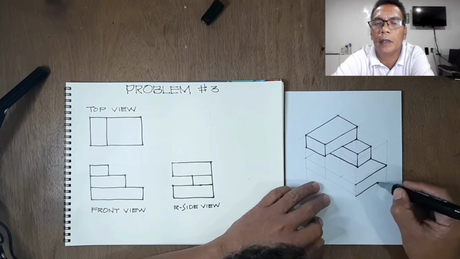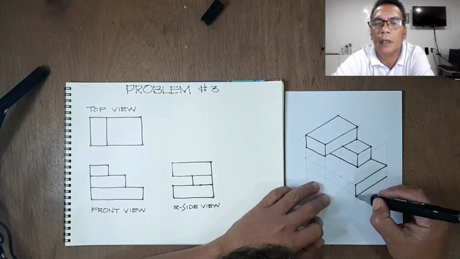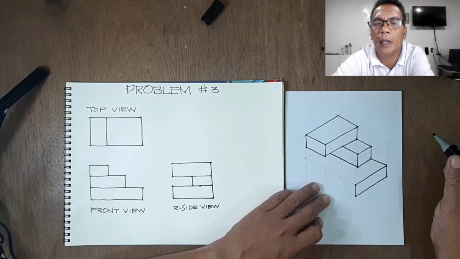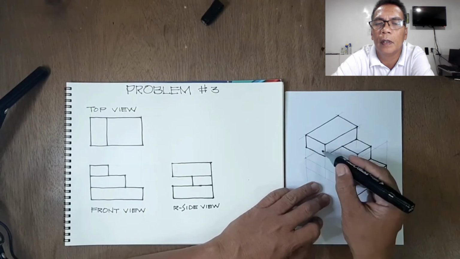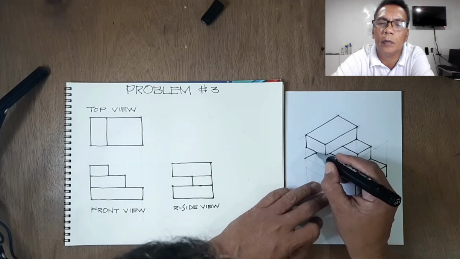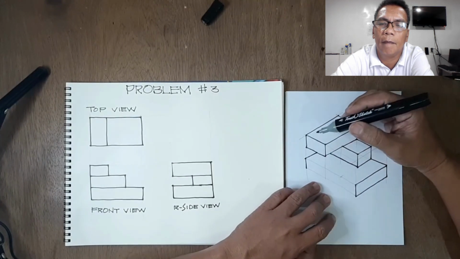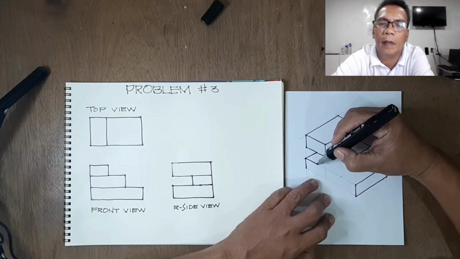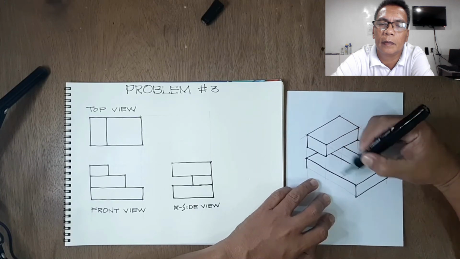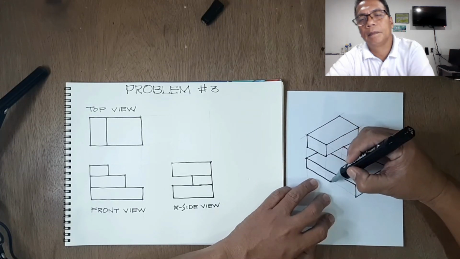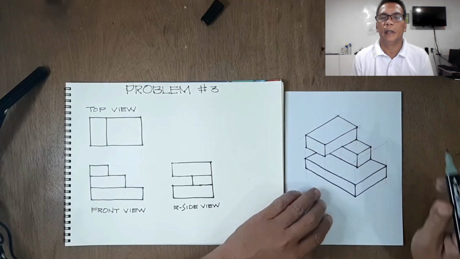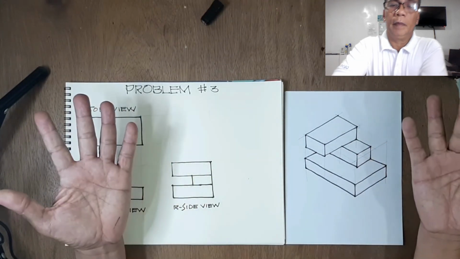Okay, we have already completed the image of the object by completing 4 lines. 1, 2, and then the other lines. There you have it. So we have completed the problem number 3.